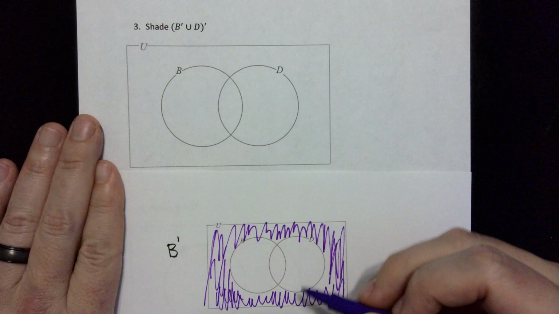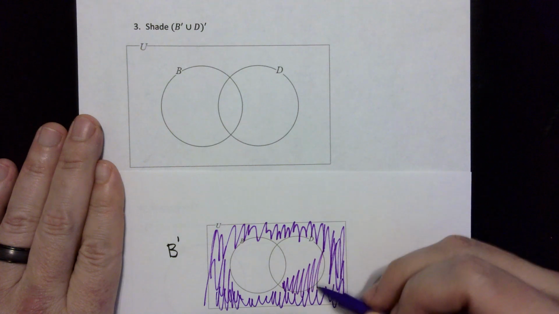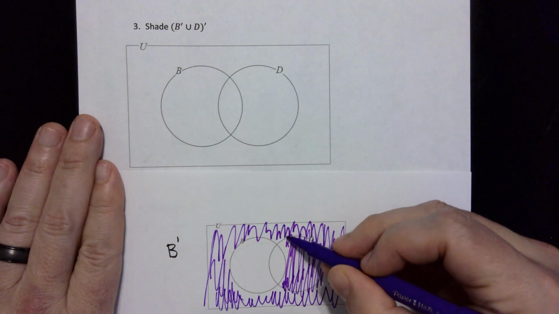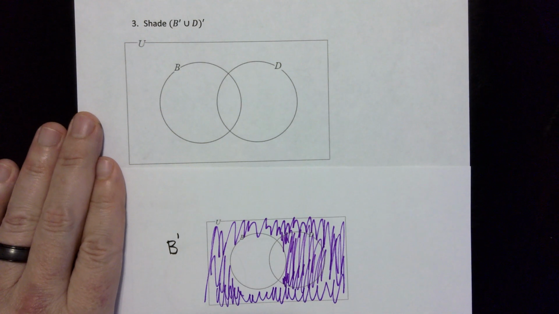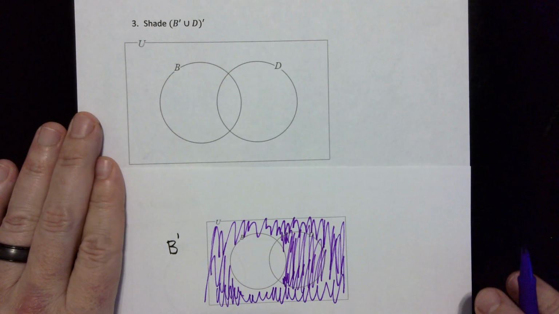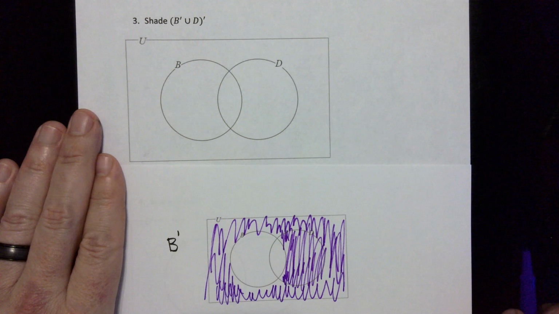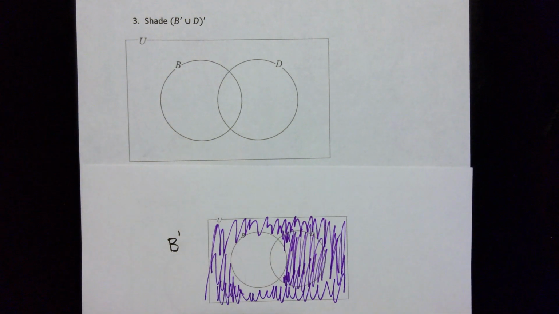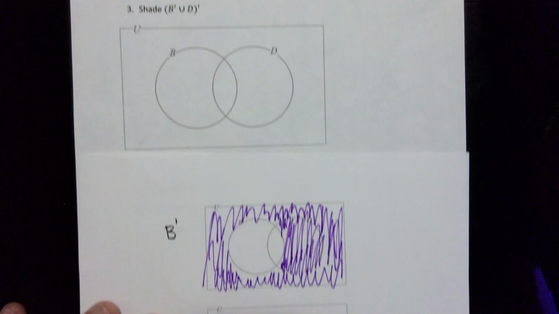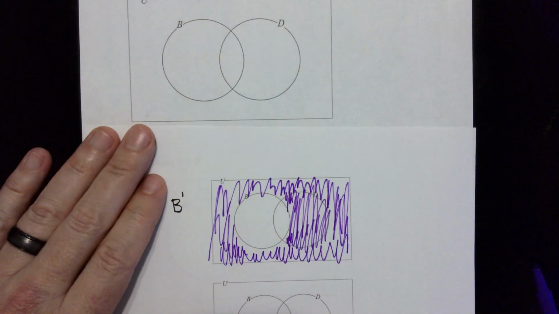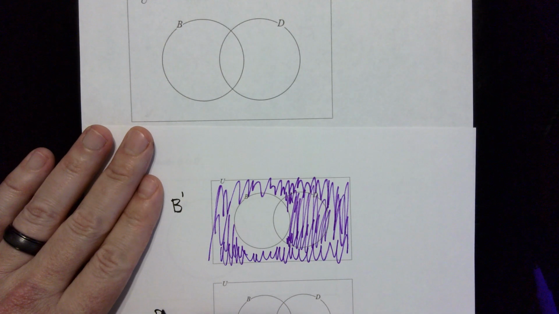And what else gets shaded? Part of D. The part of D that doesn't overlap with B. So notice B complement is everything shaded except for B. Okay, and then we need to figure out what that union with D would look like. So my next step is, what is B complement union D?